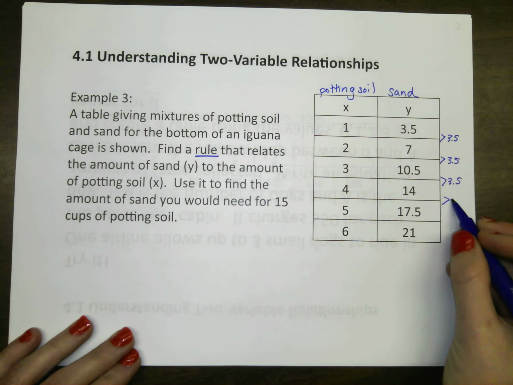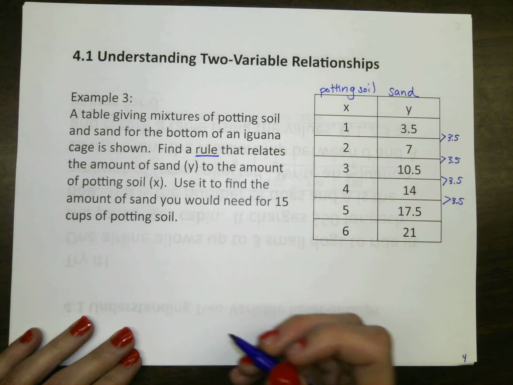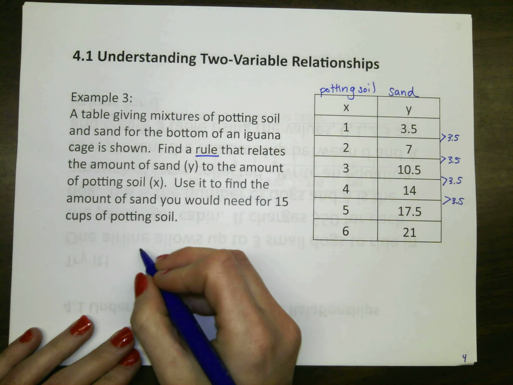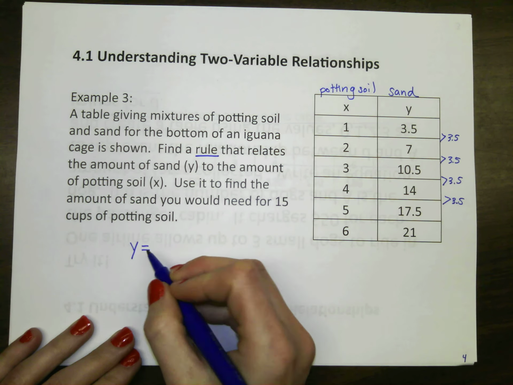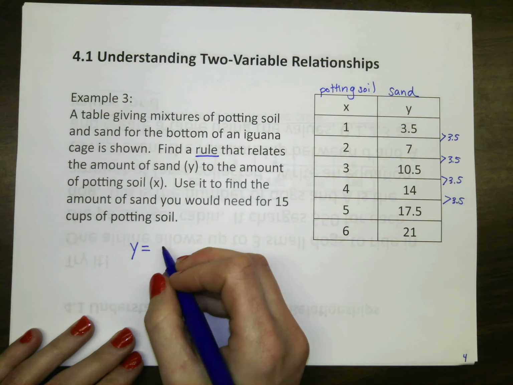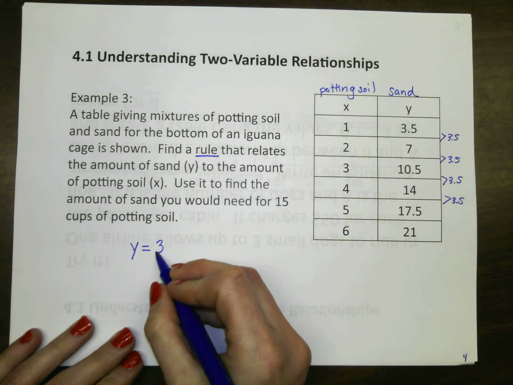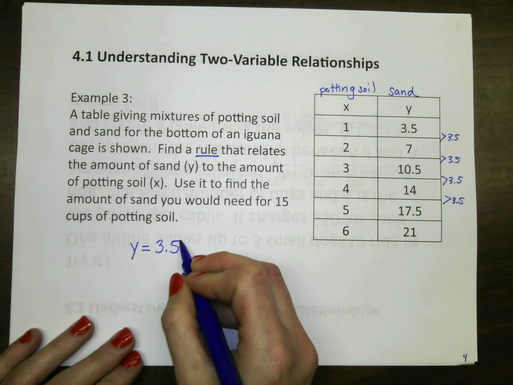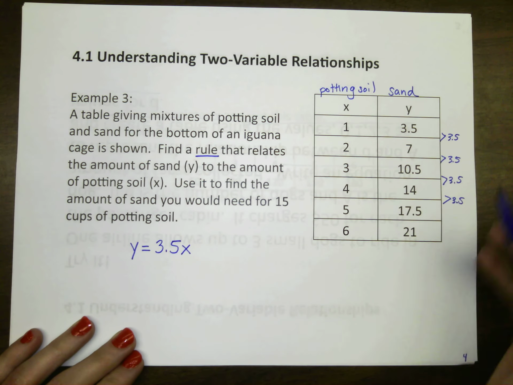My equation is going to be Y, the amount of sand, is equal to 3.5 times the amount of potting soil. So I was able to use this table of data to get an equation.